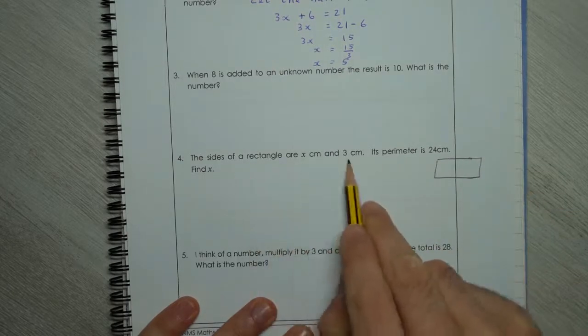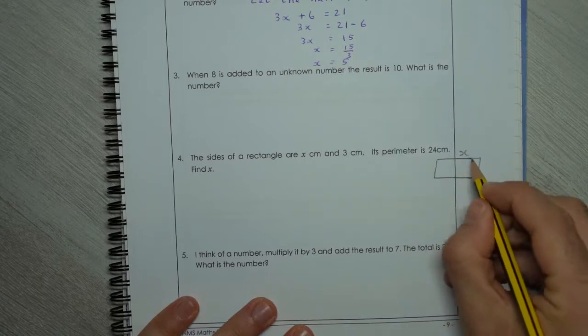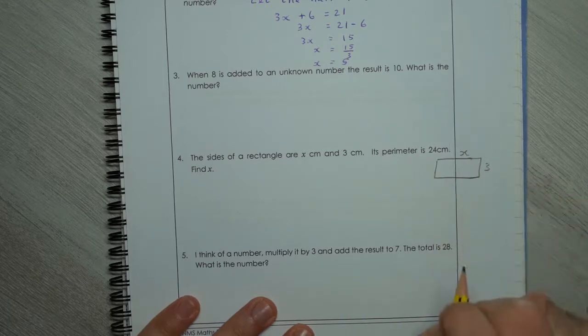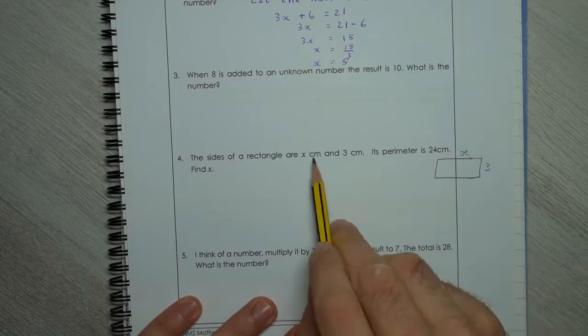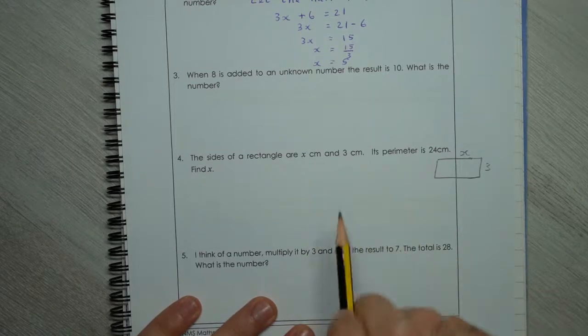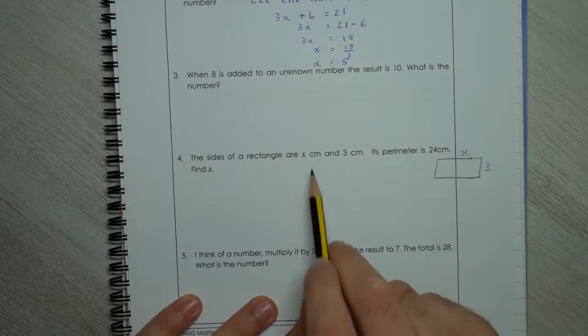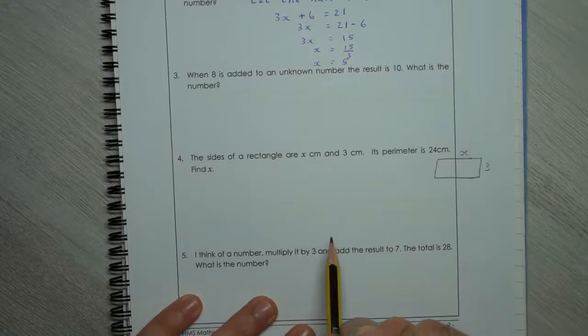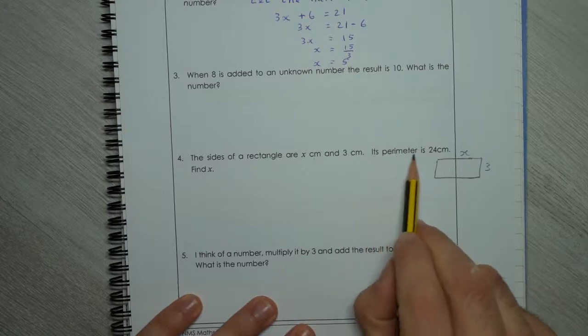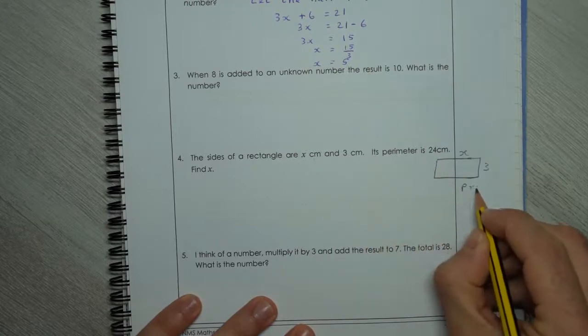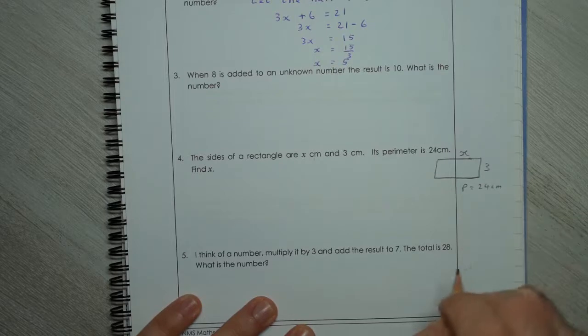The sides are x and 3. In equations we don't write the units, but it is important that the units are the same. It's very important. Its perimeter is 24, so its perimeter is equal to 24 centimeters. Find x. So we need to find the x in this case.